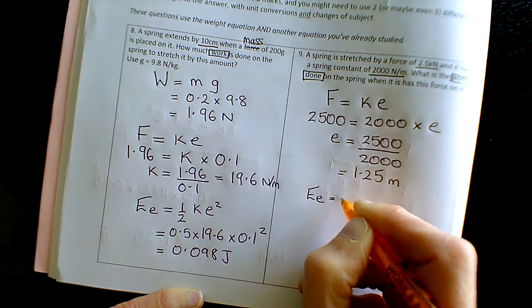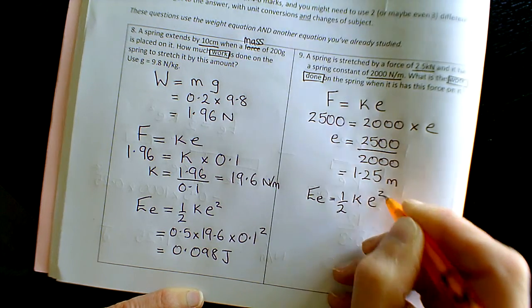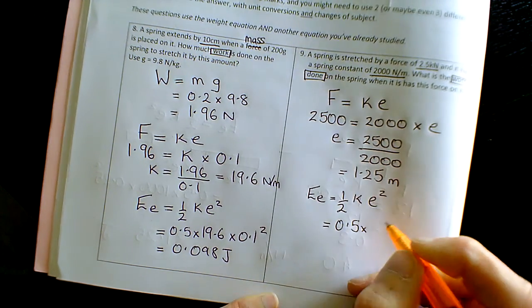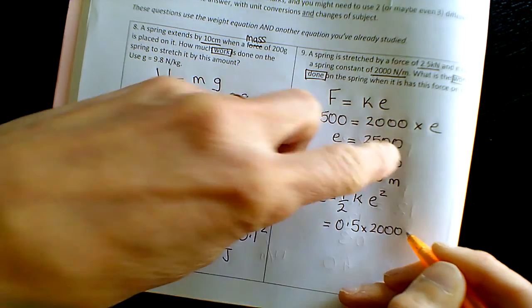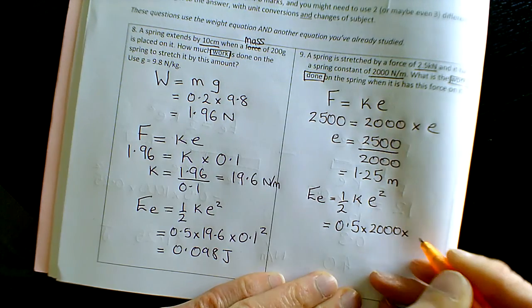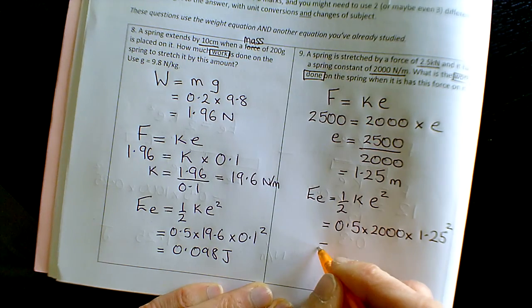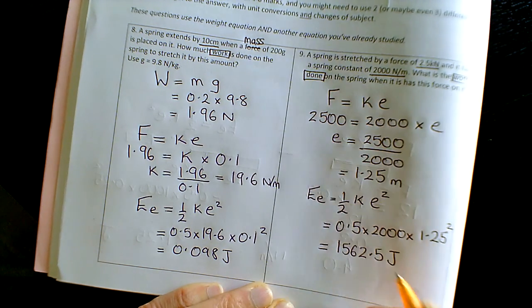Then you substitute that into elastic potential energy, or work done in stretching the spring. So it's 0.5 times the spring constant, which is 2000, multiplied by 1.25 squared, and that gives you 1562.5 joules.